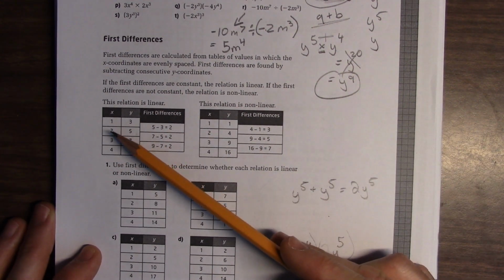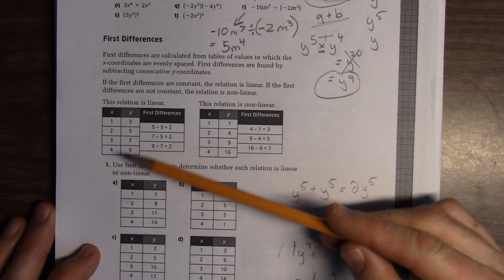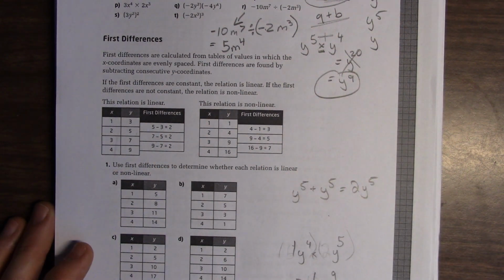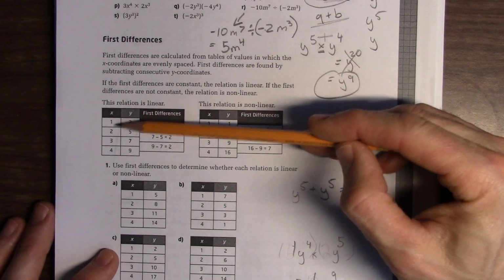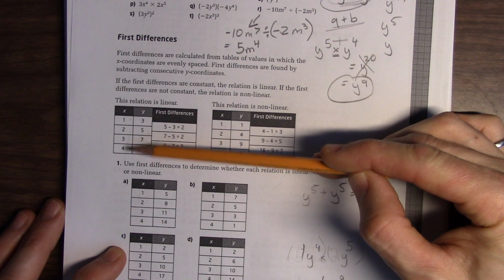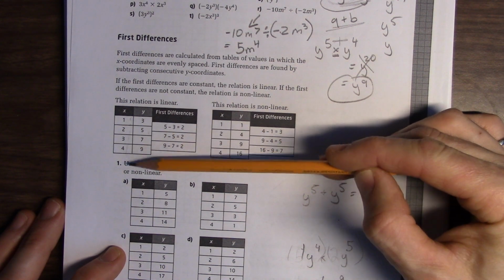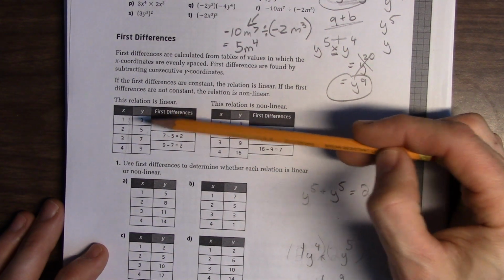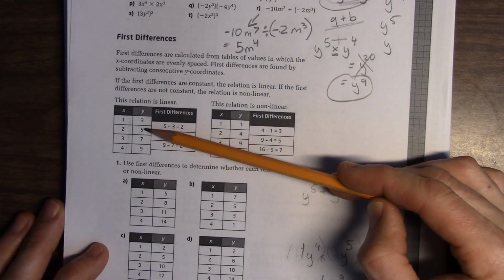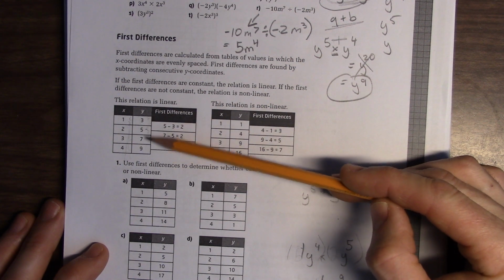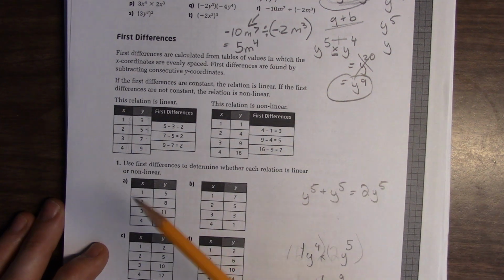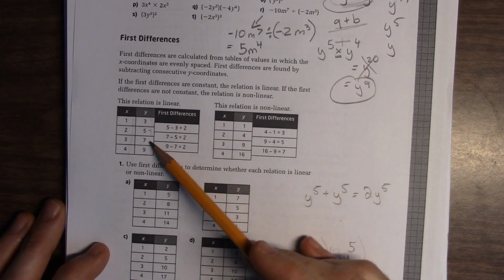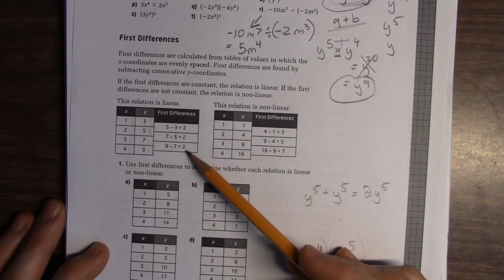So in this case, how do we find first differences? Do we need to worry about the x values? We have to, the x values need to increase the same amount. Okay, so we do kind of need to worry about them, but to calculate the first differences, we are actually using the y values. The first differences are y2 minus y1, y3 minus y2, and y4 minus y3. So we're subtracting our y values. Here 5 minus 3 is 2, 7 minus 5 is 2, 9 minus 7 is 2.